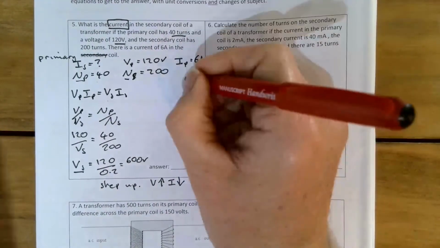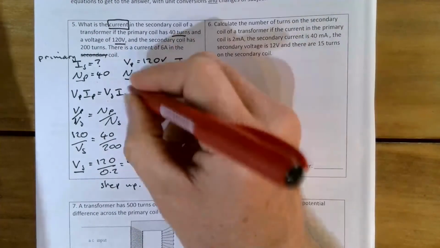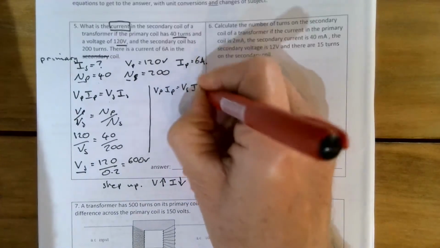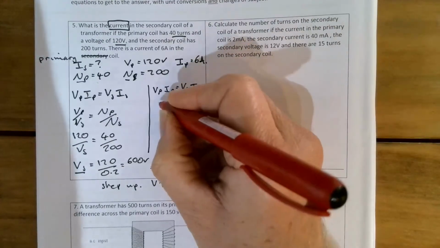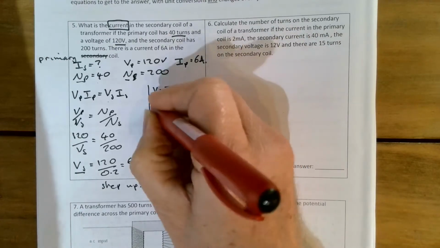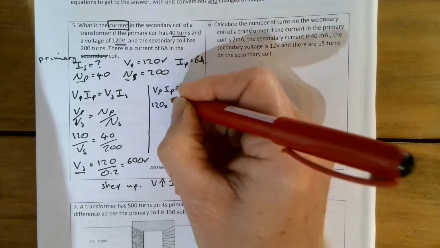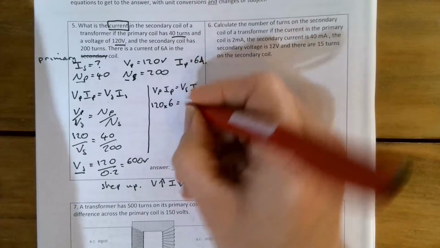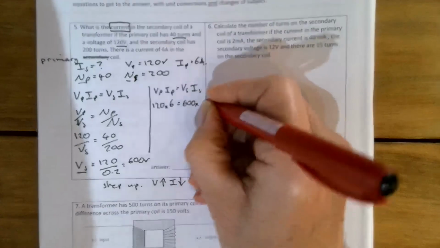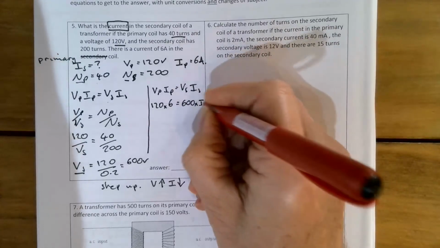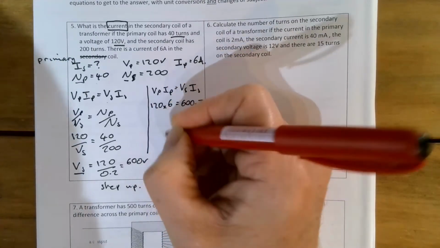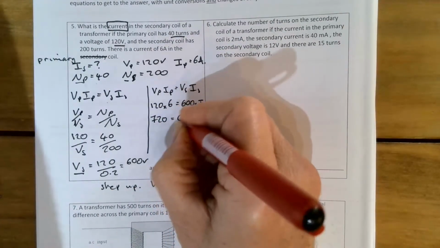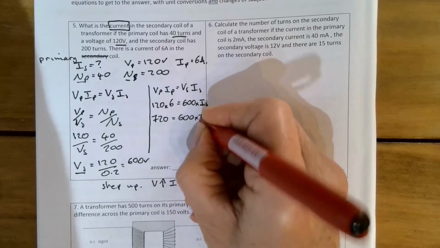So I've now got VP IP is equal to VS IS. Slot my numbers in. So I've got VP, which is 120, times IP, which is 6, and that's equal to VS, which is 600, times IS, which we don't know. So over here I've got 720 is equal to 600 times IS.